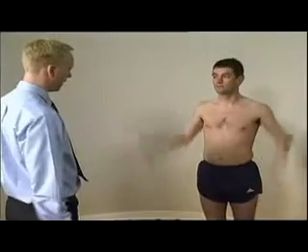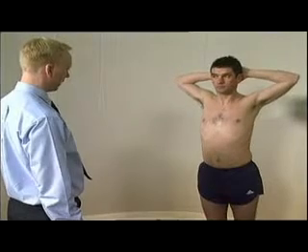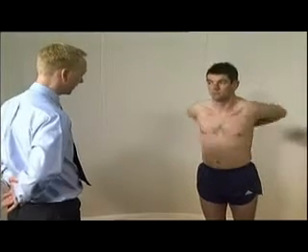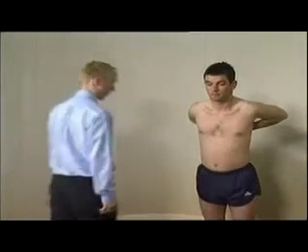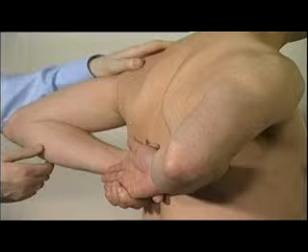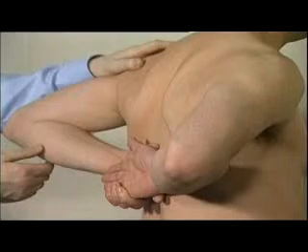Can you pop your hands behind your head and your shoulders back? Shoulder movement and function can be assessed by asking the patient to put their hands behind their head and behind their back. Internal rotation can be given a measure by how far up the back the hands can go, in this case to the mid-thoracic level.